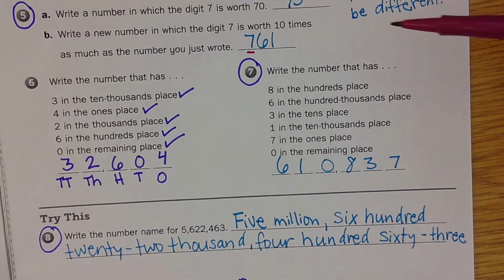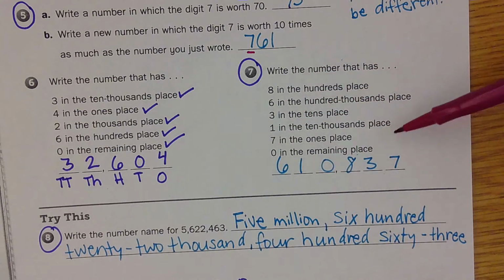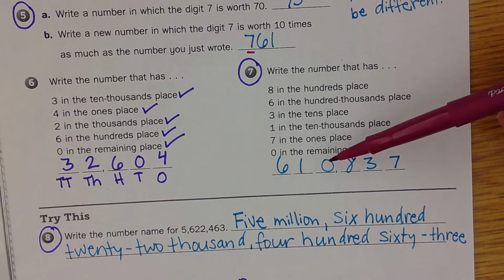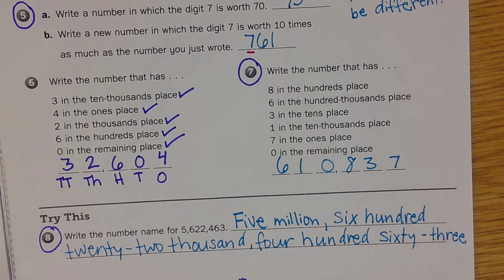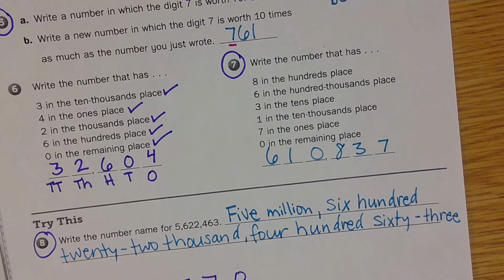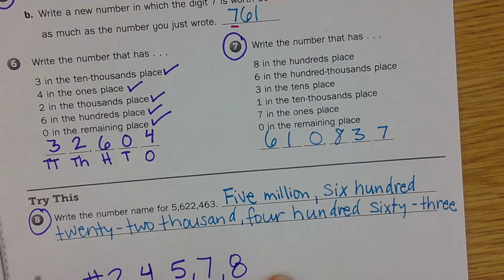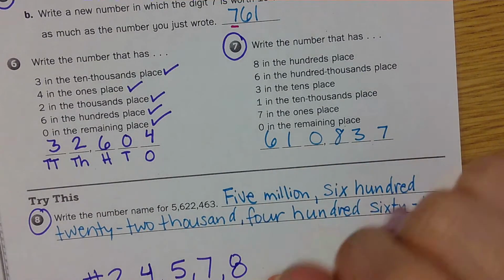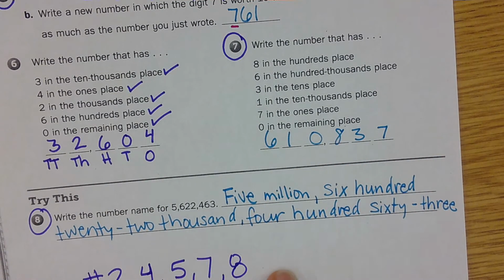Okay, for 7, it wanted us to write a number that had an 8 in the hundreds place, a 6 in the 100,000s, a 3 in the tens, a 1 in the 10,000s, a 7 in the ones place, and then a 0 right here in the remaining place, which is the 1,000s. And so that would obviously mean no groups of 1,000 there. And then for writing the number name, we had 5,622,463.